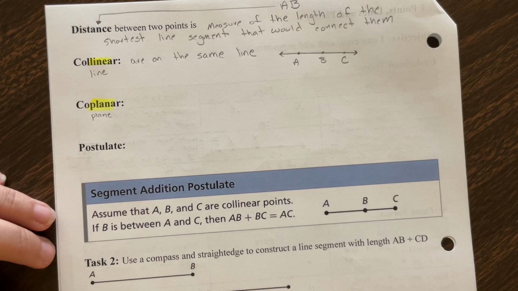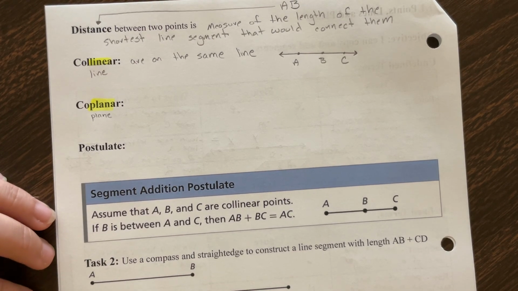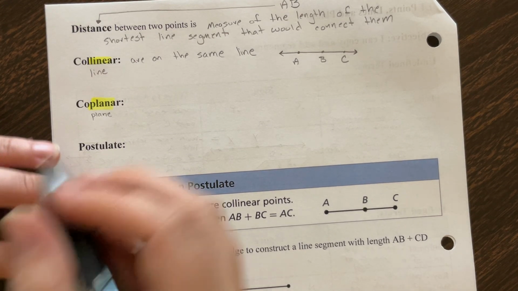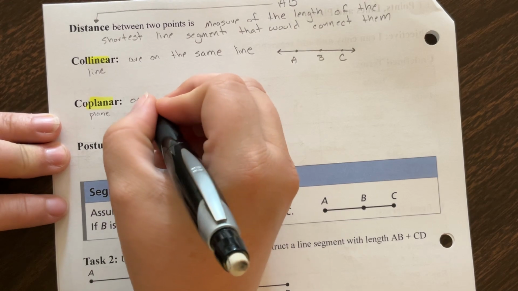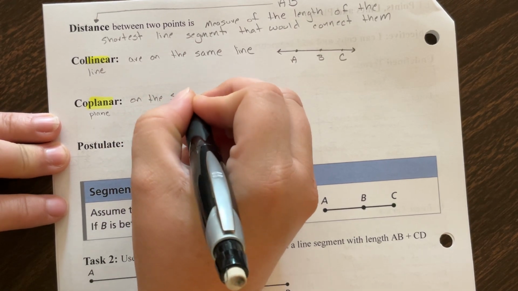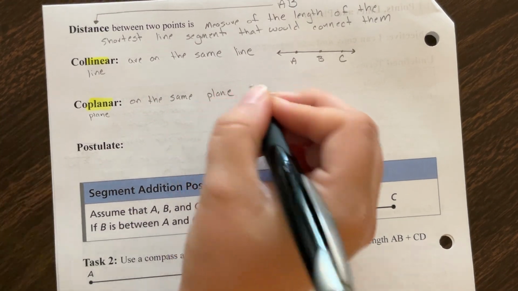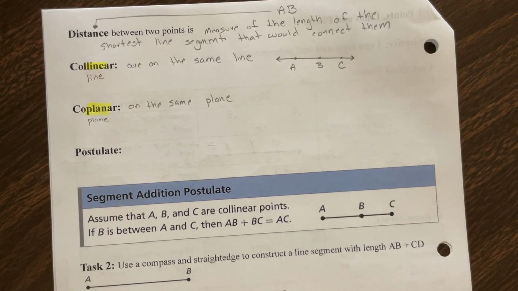So if collinear means on the same line, coplanar means on the same plane.